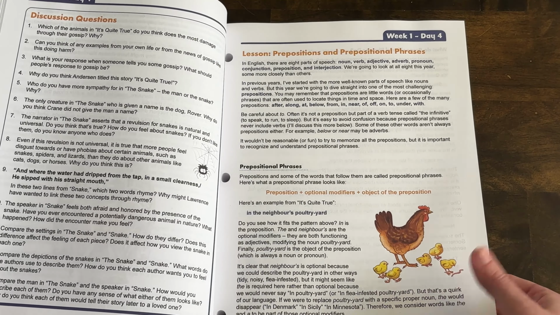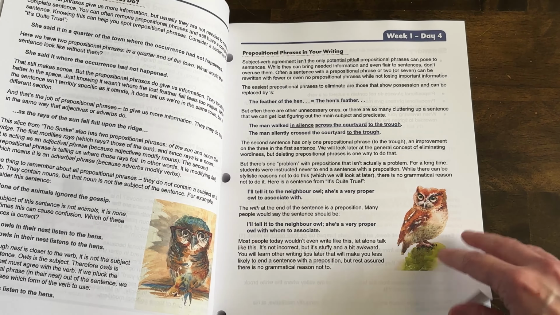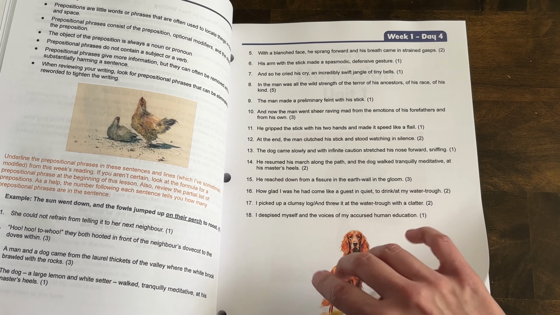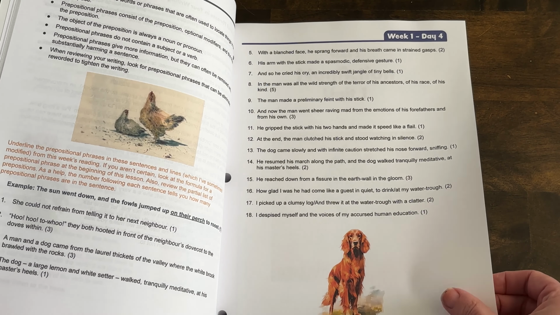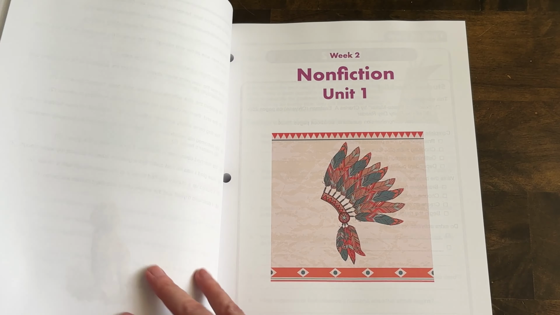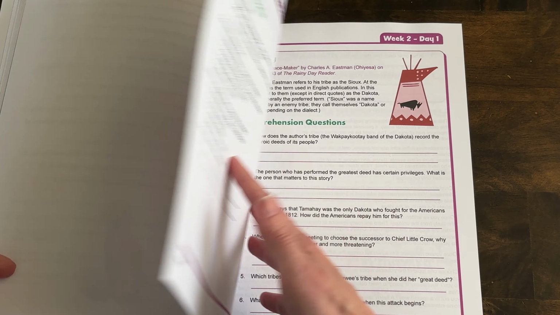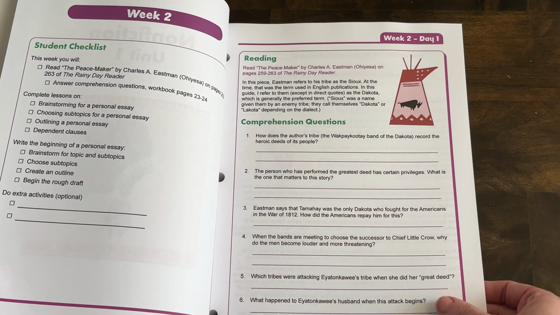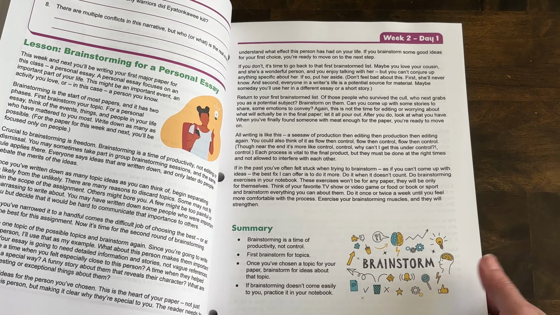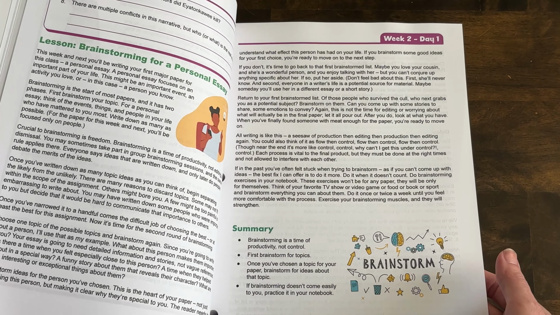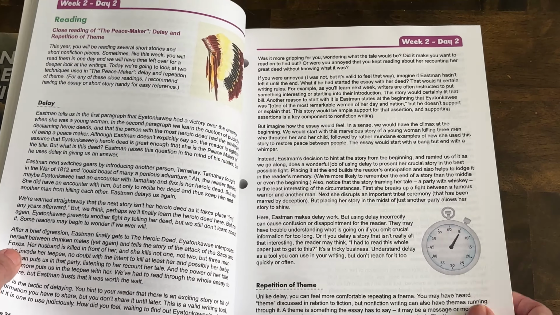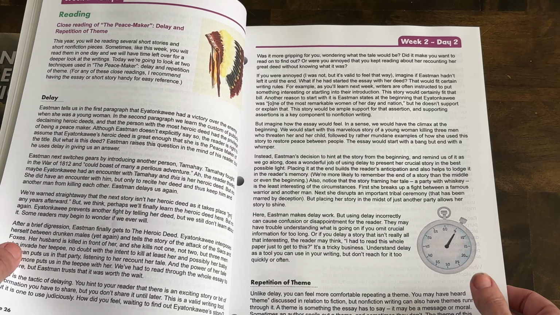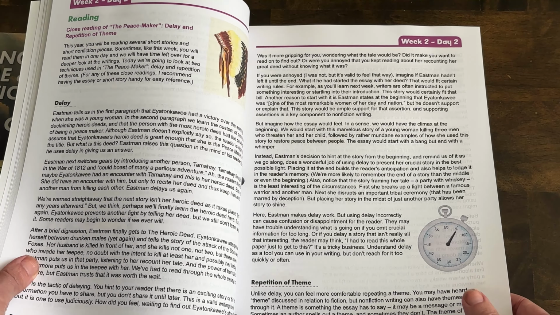Then it goes into the lessons, which is prepositional phrases. And this is a grammar application where they're going to be underlining the prepositional phrases in these sentences. Then you get into nonfiction unit 1. You're going to be reading The Peacemaker. There are some comprehension questions, and your lesson is about brainstorming for a personal essay. I will say that there's definitely a higher writing and composition focus with the lessons than I've seen in other levels before.